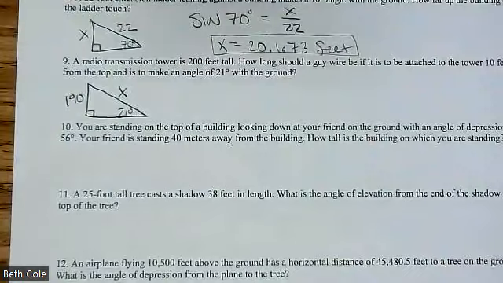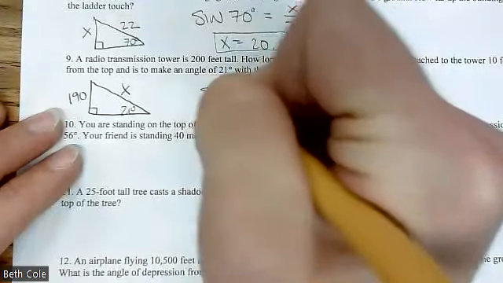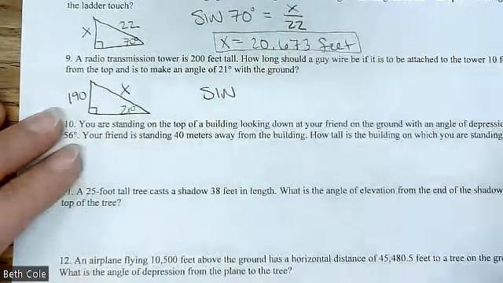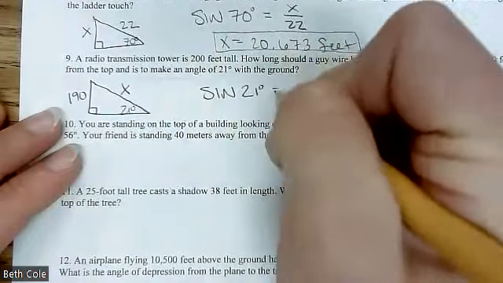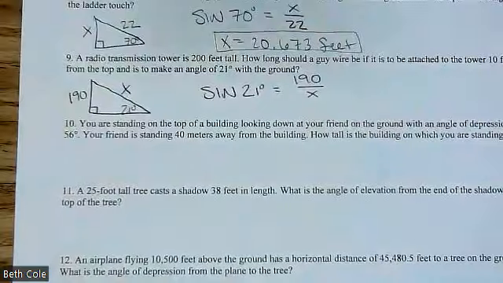That's step 1. Step 2, sine, cosine, or tangent. I'm hearing all 3. Opposite and hypotenuse is sine. So sine 21 equals 190 over x. Step 3 is type it in.